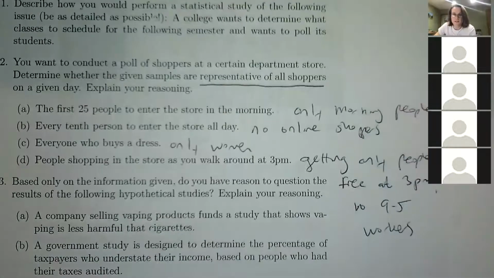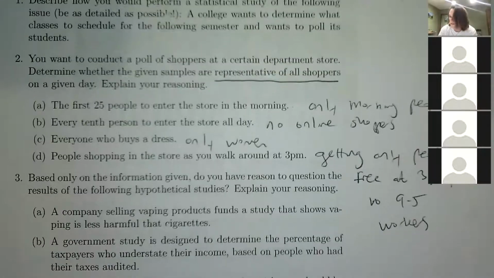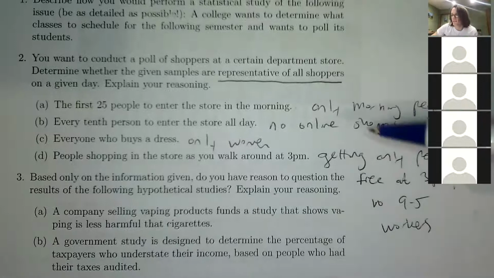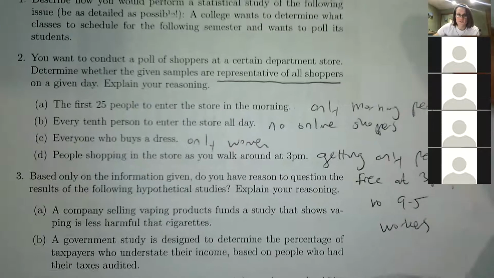You're not included in that sample because you're at work at 3 o'clock. So anything like that's okay. And if I ask you again, you just want to explain yourself. A lot of these questions are not so much mathy as they're just using words to explain your reasoning. So if you explain yourself sufficiently, you'll get full credit for anything.